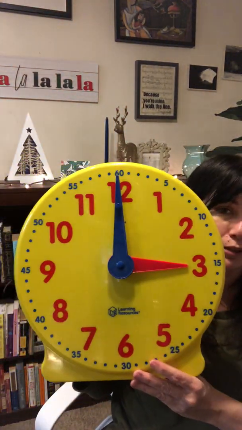So when you use a digital clock, the things you need to remember is that the intervals are how many minutes? 5. How many seconds are in a minute? 60. How many minutes are in an hour? 60.